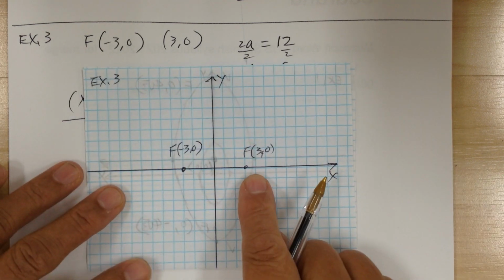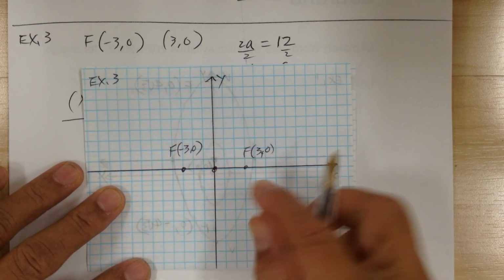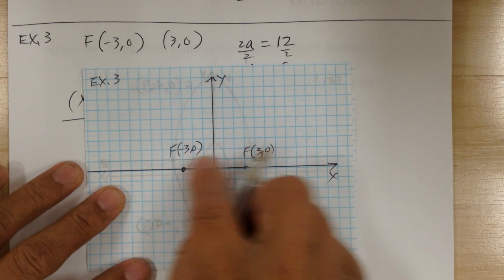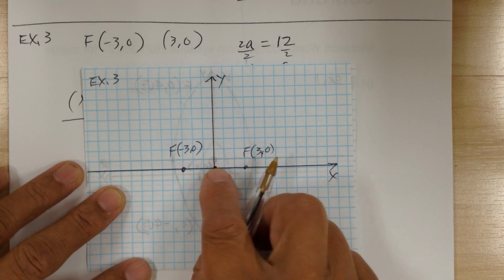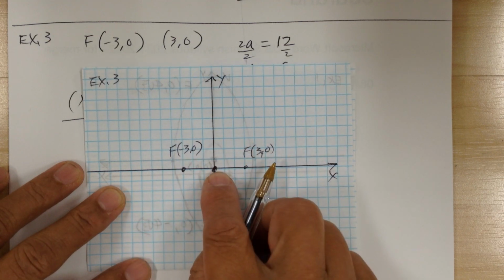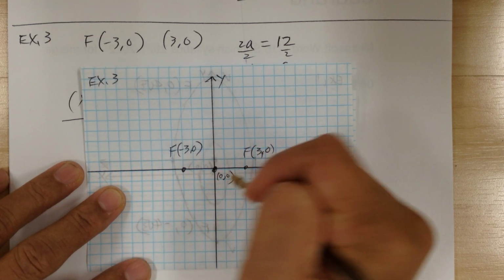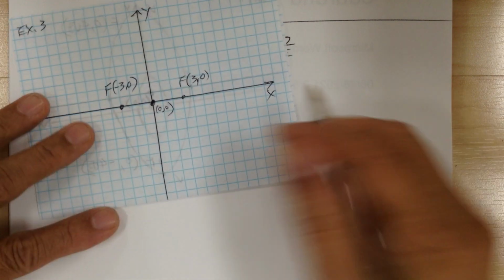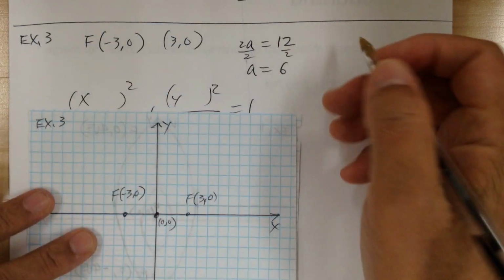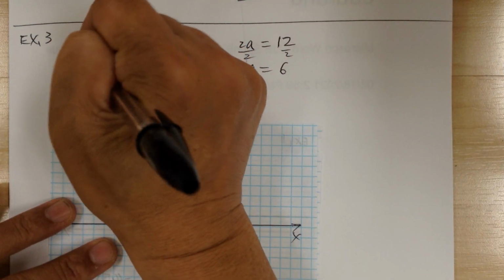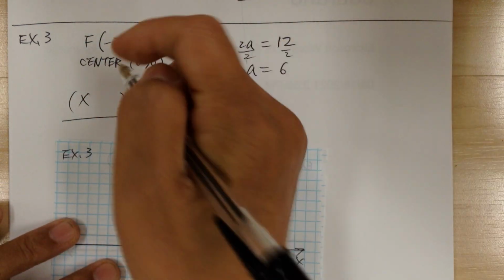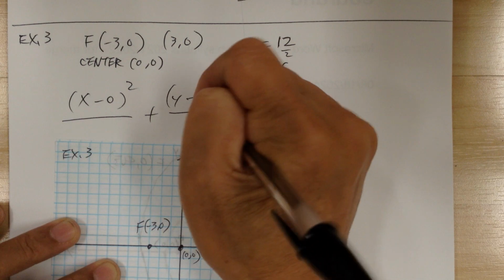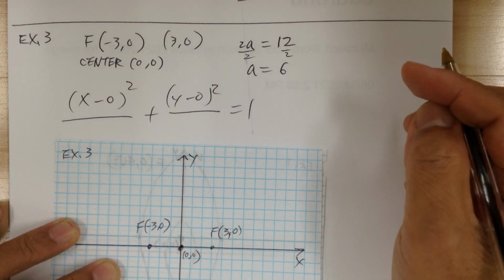From here, you have to find your center. The center is the midpoint between the two, so you just average the two. But from here you can also see very easily that the midpoint between them is going to be (0, 0). So by sketching these, you can see that the center is going to be (0, 0). That means you put it in here. That's what you put down in here.